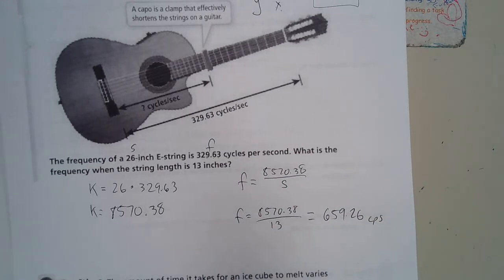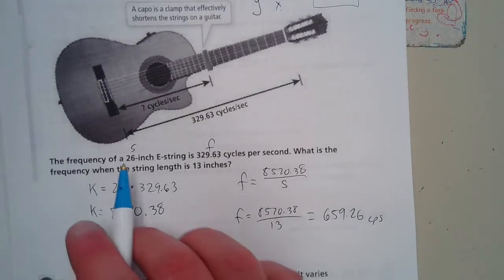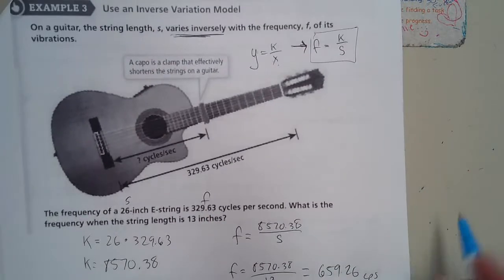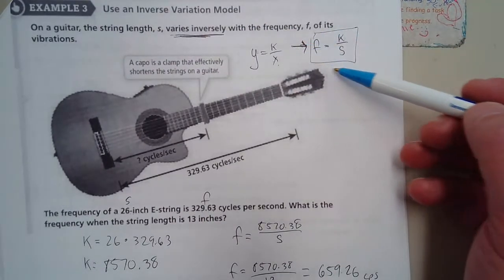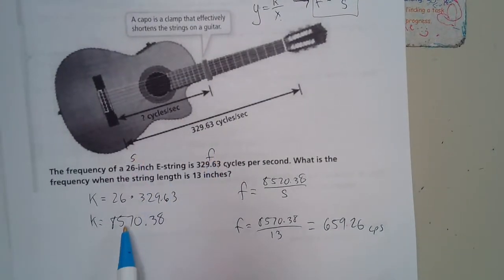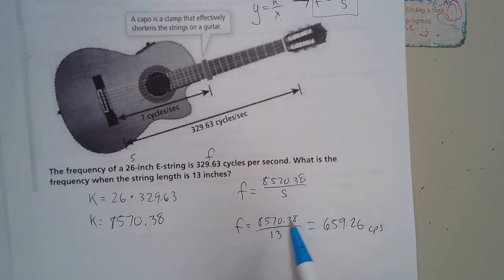The nice thing with this stuff is you don't have to know anything about the thing. Like, I don't know a ton about guitar string lengths and how many times they vibrate per second and that kind of stuff. But as soon as you know it's an inverse variation, it has to follow this style of equation where you can multiply the two data points together to get the K value, you can write the equation, then you can solve for whatever part they give you. And that's pretty much it.